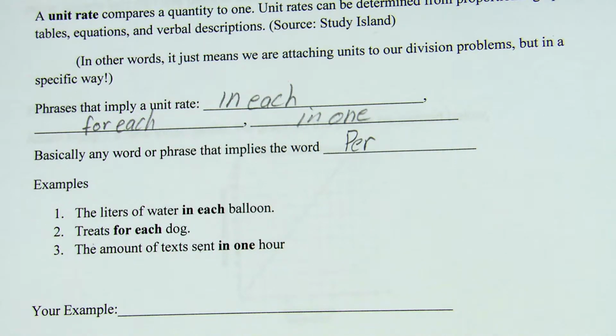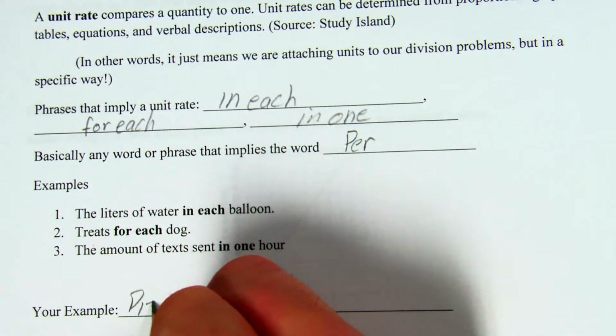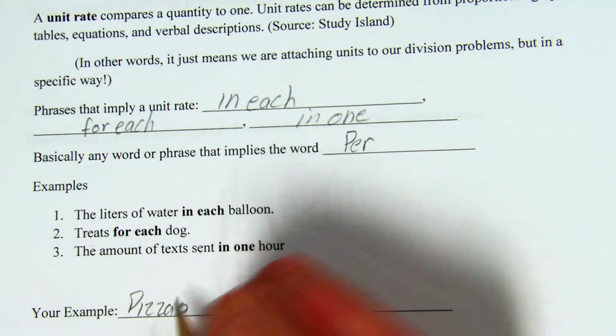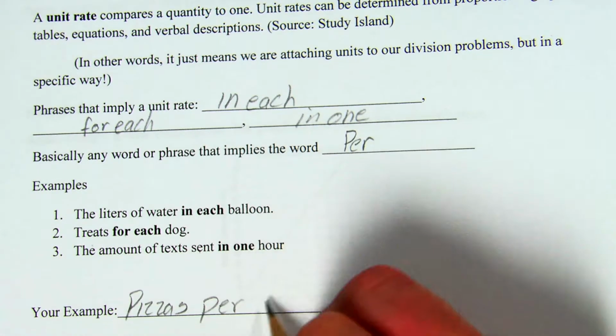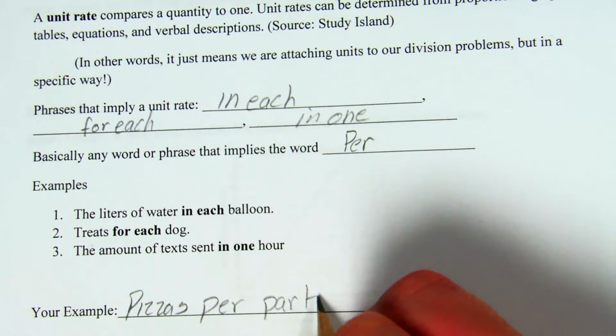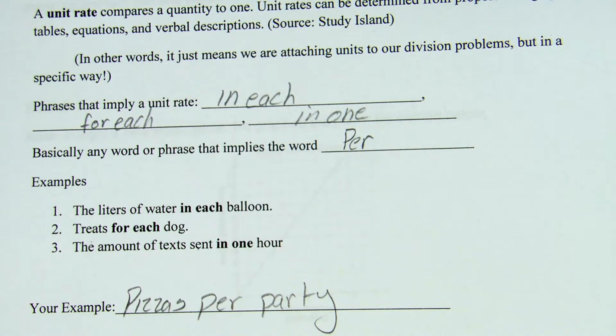So you come up with your own example, and as far as I'm concerned, if it has the word per in it, it's a valid example. So if you want to say pizzas per party, if you've got 20 pizzas and you've got 5 parties, how many pizzas for each party? That's what a unit rate is. Let's take a look at some context problems.